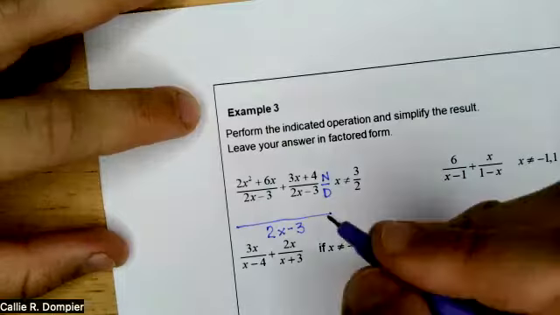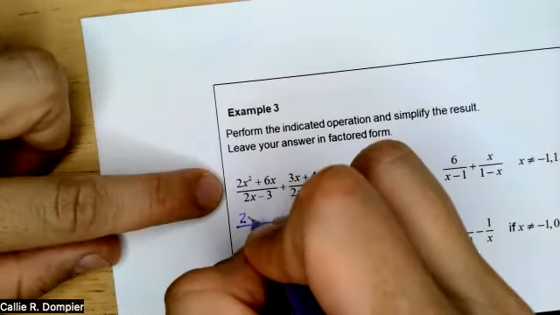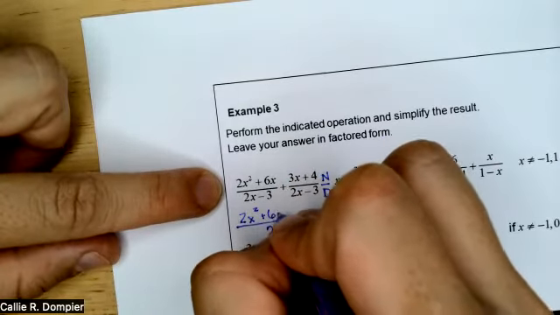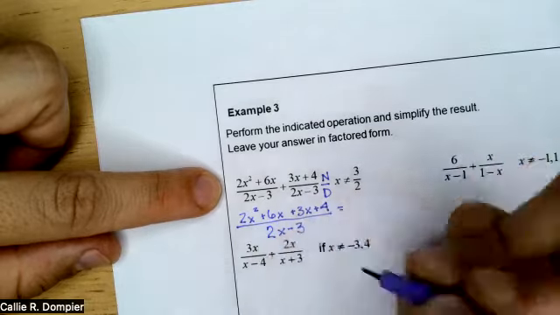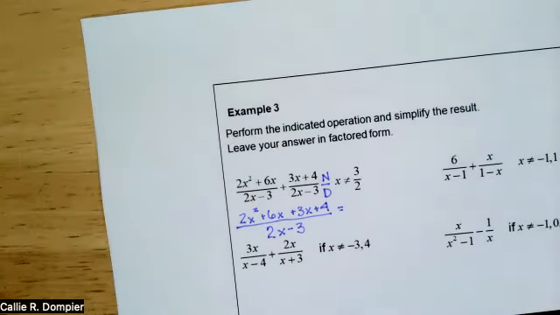And what we have on top is, I make a list, 2x squared plus 6x plus 3x plus 4. Now, all I can do is combine like terms.